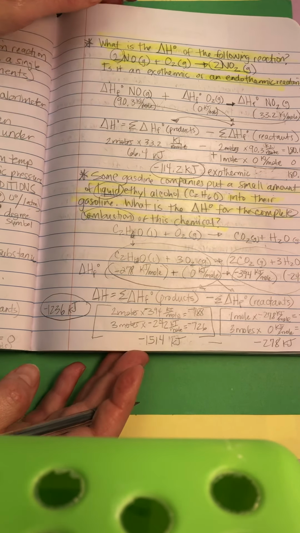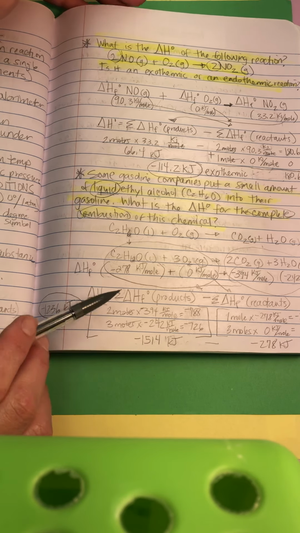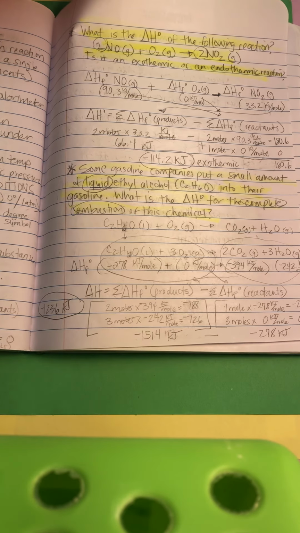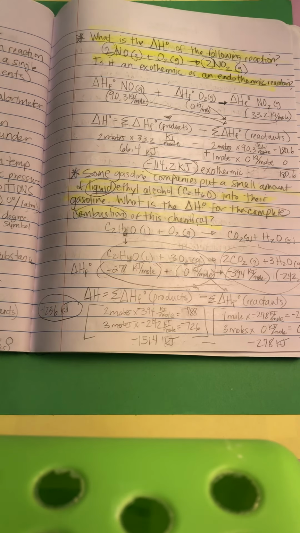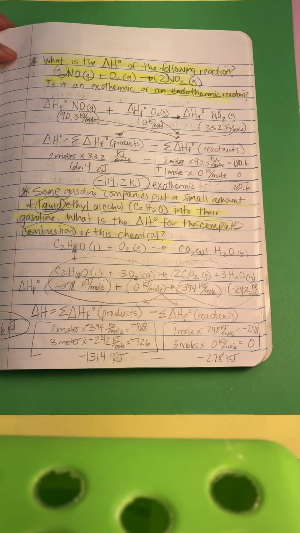Okay, so it's real easy. It's just a matter of adding and subtracting and keeping them on the right side between the products starting and then the reactants. And that sums up the answers to the two calculations on Hess's law.